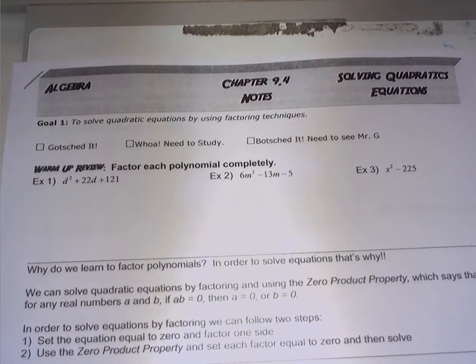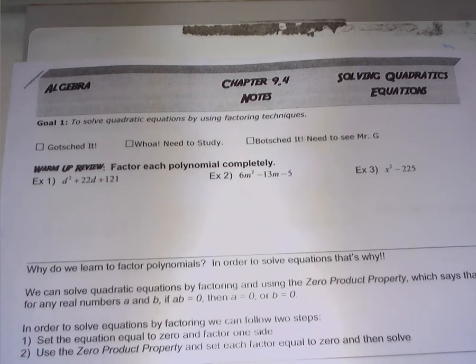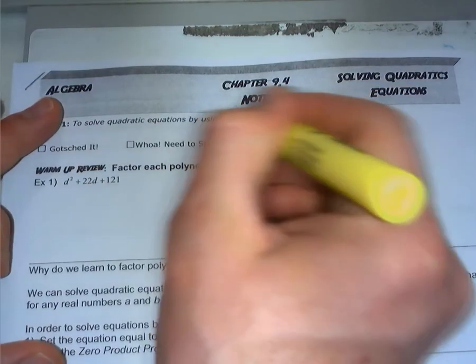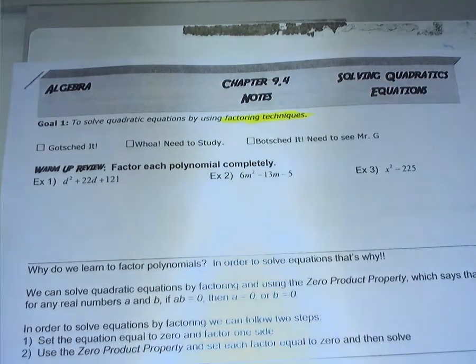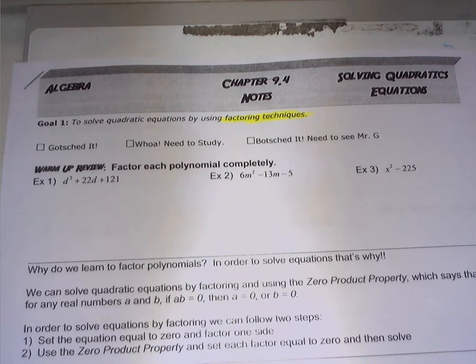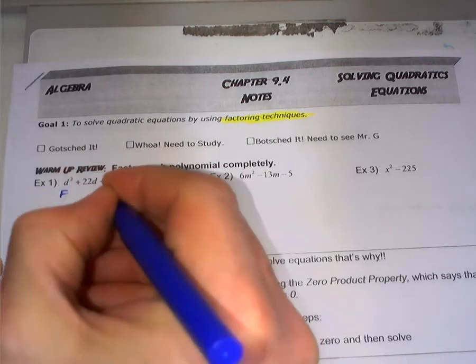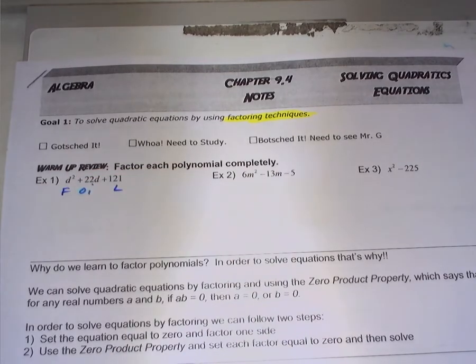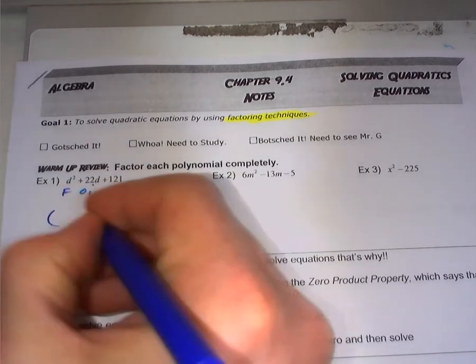All right, so ladies and gentlemen, we're going to be doing solving quadratic equations. That's our goal for today. And to do that, you'll see right here that it says we're going to use the factoring technique. So we've got to be able to factor. We're going to look for factors of F and L that add up to our OI. So a little review. Factors of d squared we know are d and d.